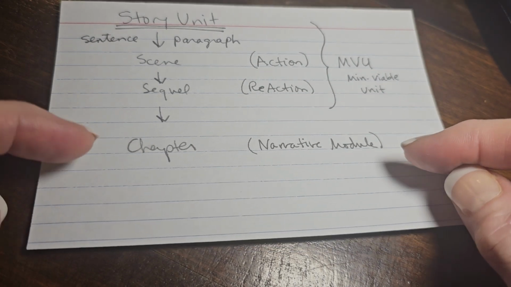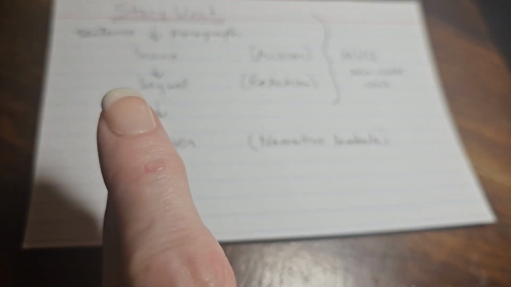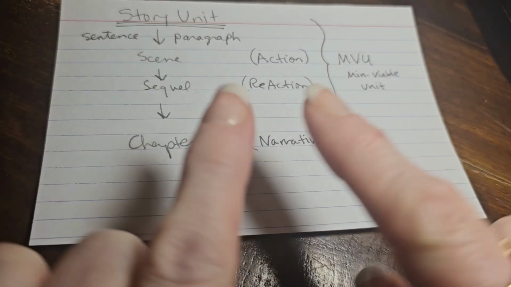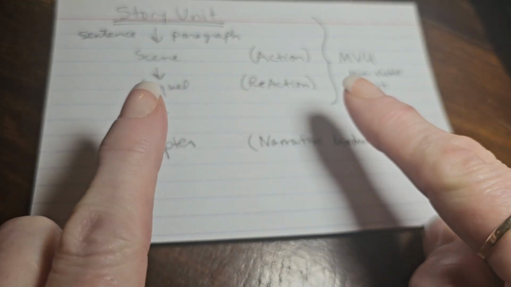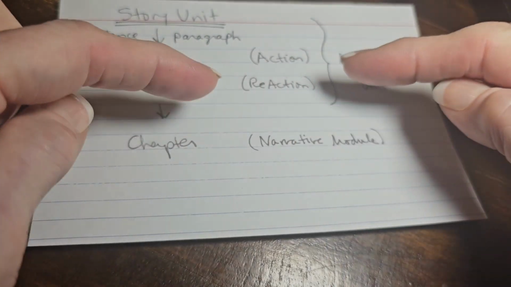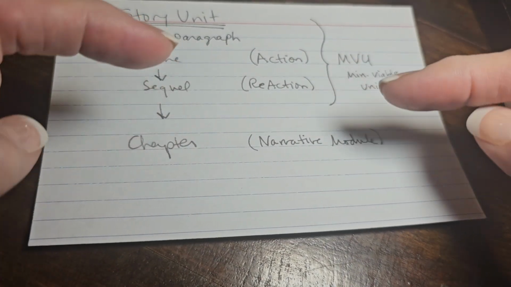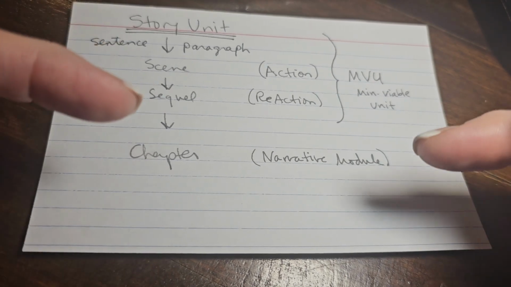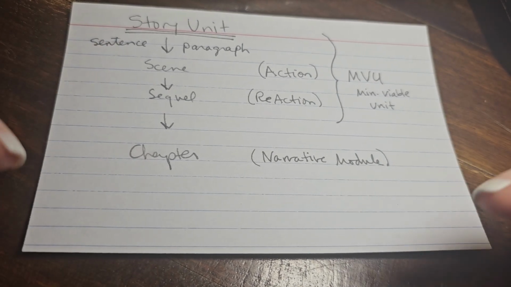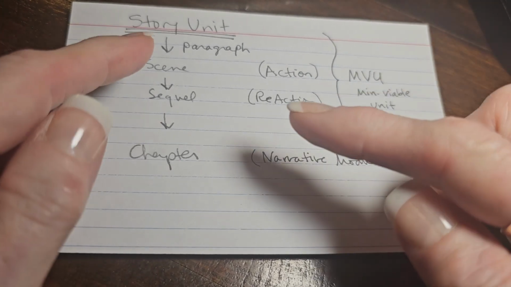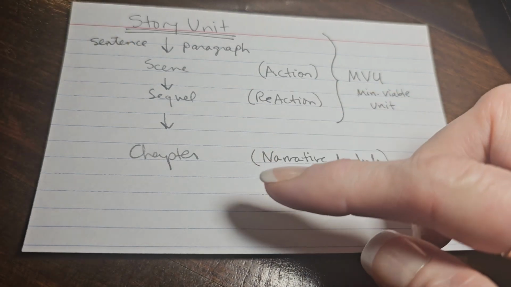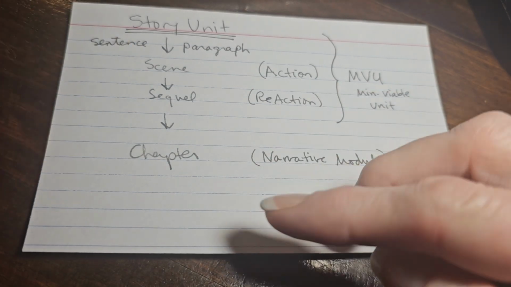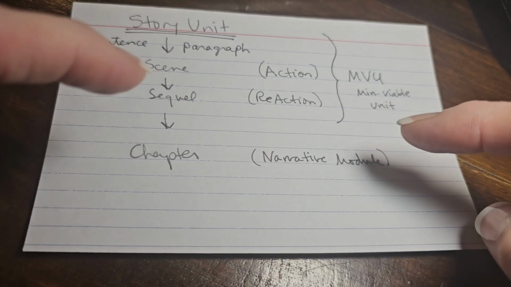And then you're leaving one chapter on a set of action, and then leading into the next chapter where you have that reaction. That's how you stitch those together. That's the place where I am currently in my novel. The novel that I've set aside writing, actually it's written, I'm in the middle of a developmental edit, but I've set that aside so I can finish this book for you.